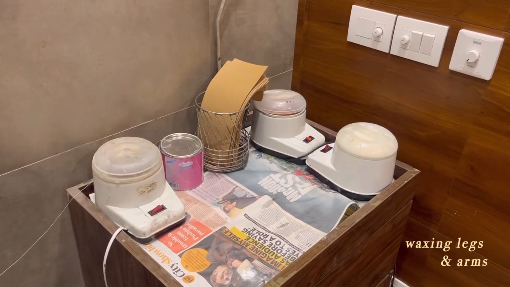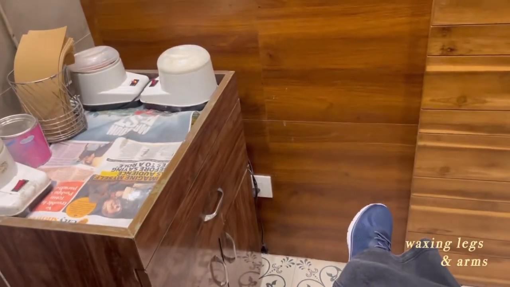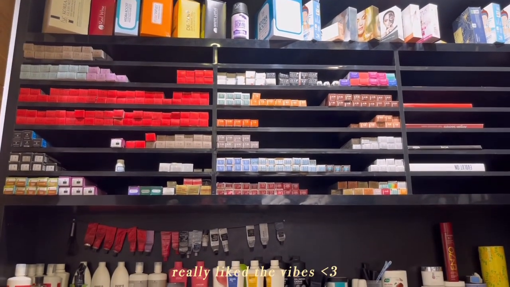Also, I ended up getting my legs and my arms waxed simply because I really wanted to wear a dress, and I felt like it would be fun to do it. Plus, I really prefer waxing over shaving, and this is obviously a personal choice, so you do you.